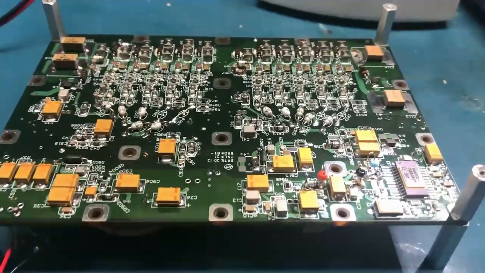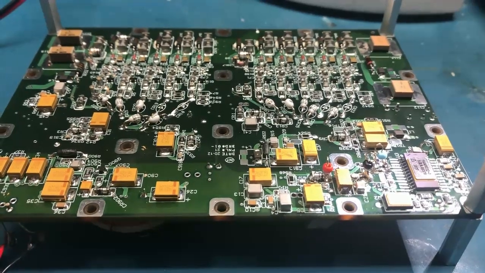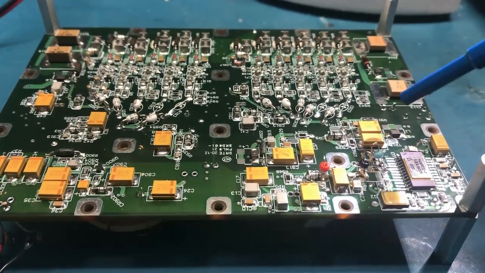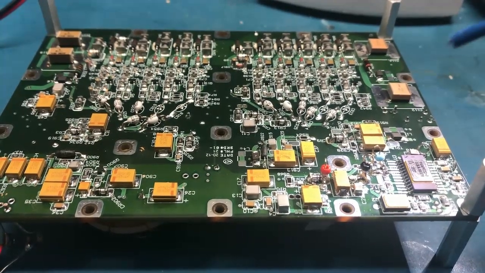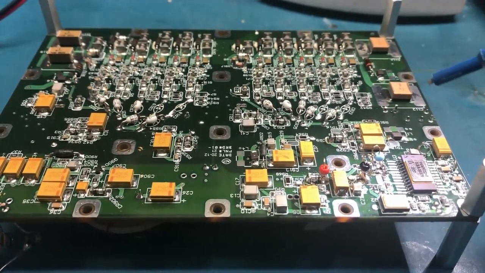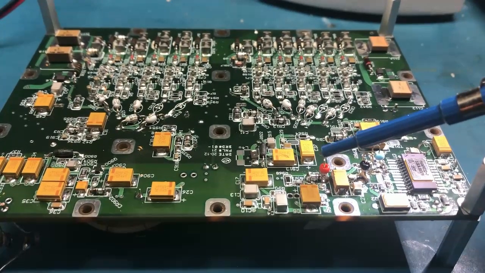Okay, here I have the Pulsar, and I have a small flyback, and I've added test points. Here is one of the test points.